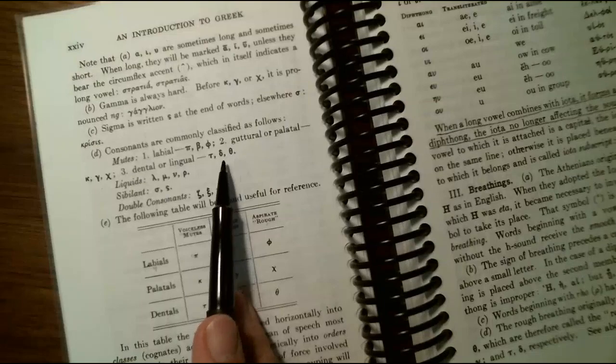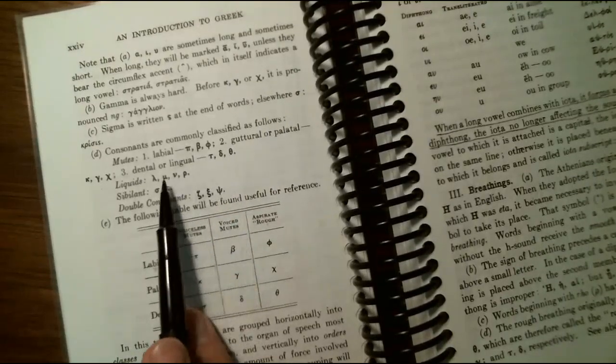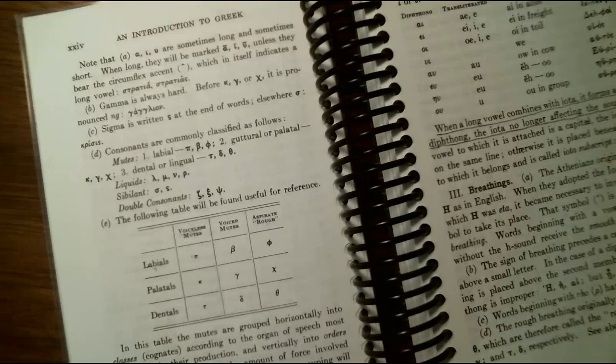So liquids here, we're not going to spend a lot of time on this. Basically, a liquid is going to be, I would say, a lambda or a rho. They classify mu and nu as liquids. I would just call those nasals. And I will explain to you in just a second here. Let me grab a pencil.